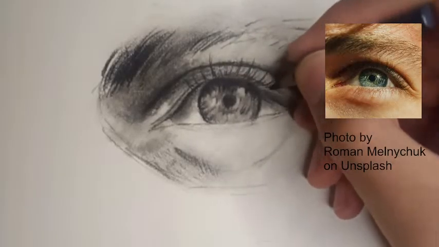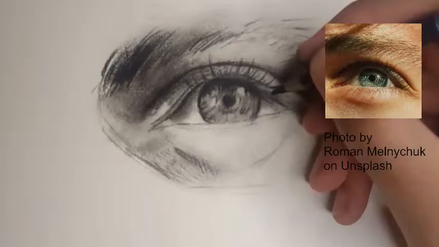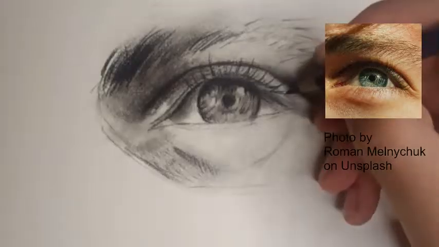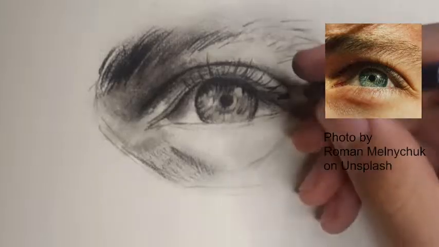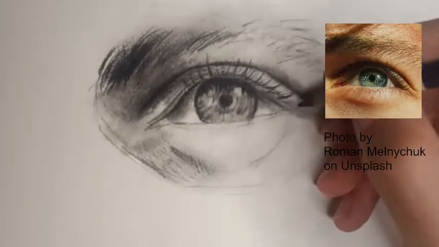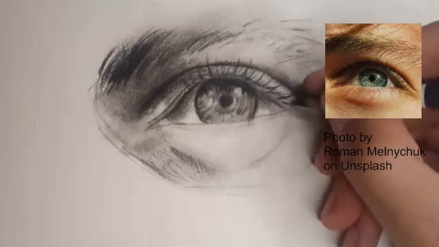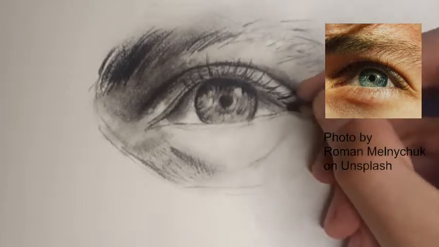So I'm drawing the eyelashes like this. I think it is one of the trickiest parts of the eye drawing process.